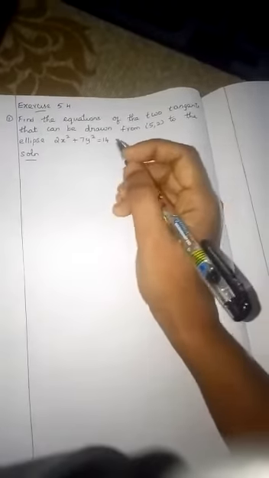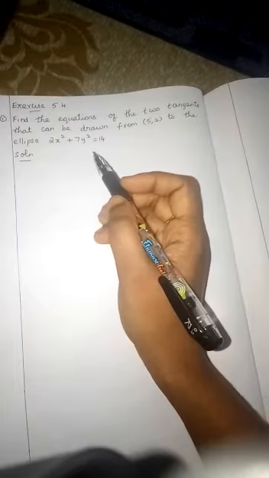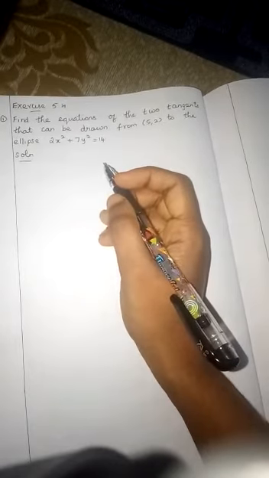Now we can see the first sum in exercise 5.4. Find the equations of the two tangents that can be drawn from (5, 2) to the ellipse 2x² + 7y² = 14. For finding the equation of tangent, we have two formulas.